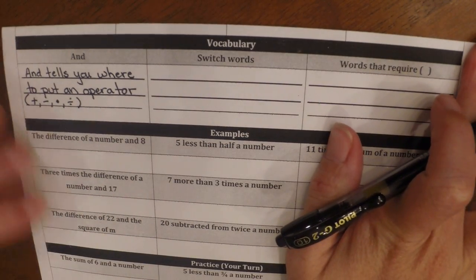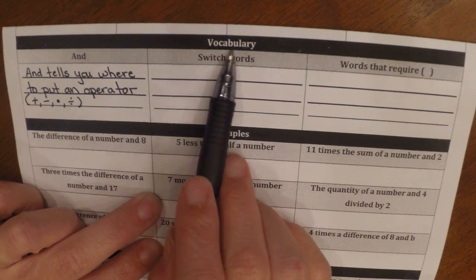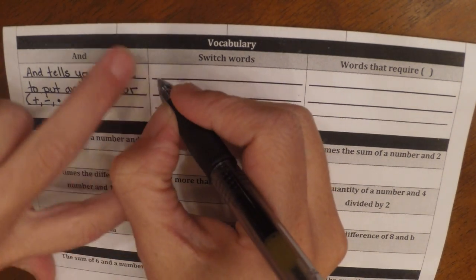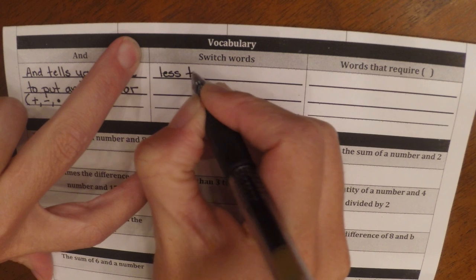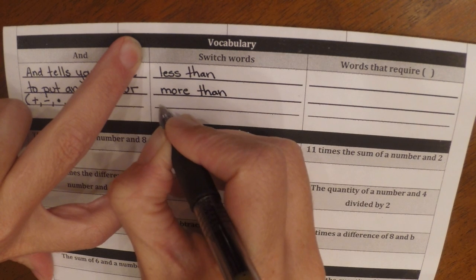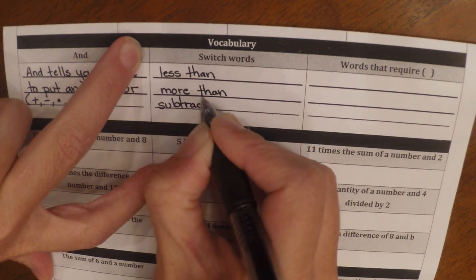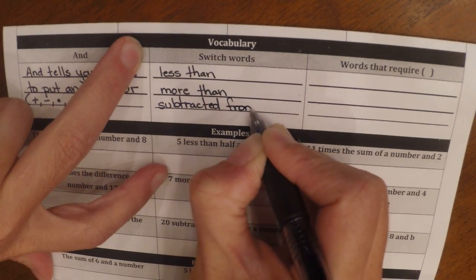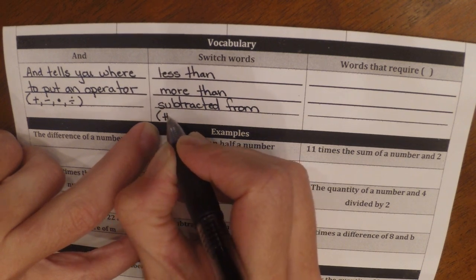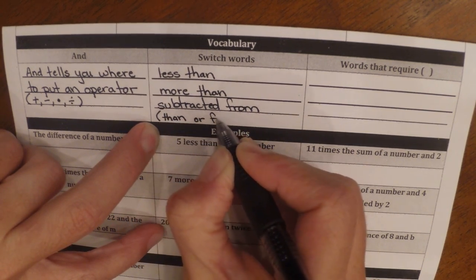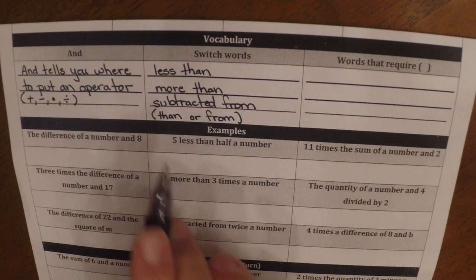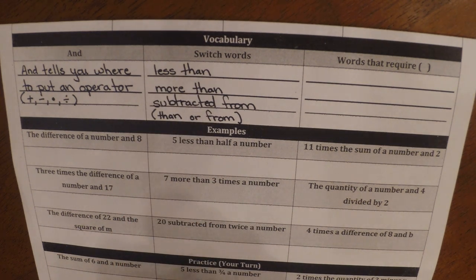Then you've got switch words. Again, this isn't necessarily vocabulary, but you need to know what the switch words are. The three switch words are "less than," "more than," and "subtracted from." Really what you're looking for is the "than" or "from." So in parentheses you could put look for "than" or "from." Anything that has the "than" or the "from" is a switch word, and I'll explain what a switch word actually does in just a second when we get to your examples.